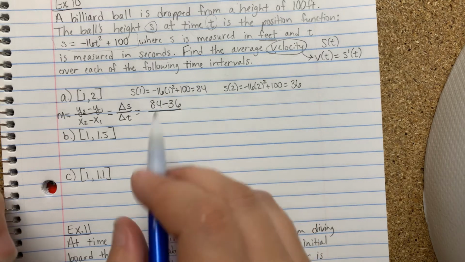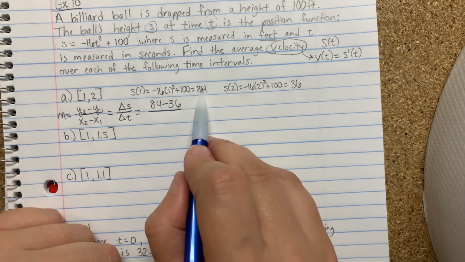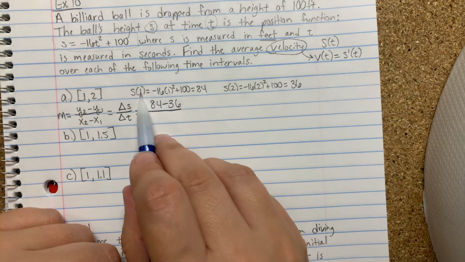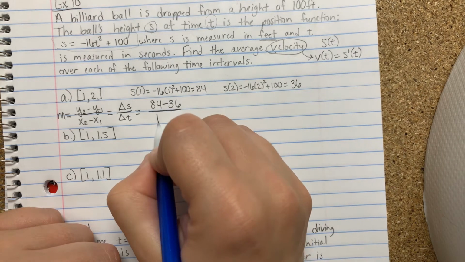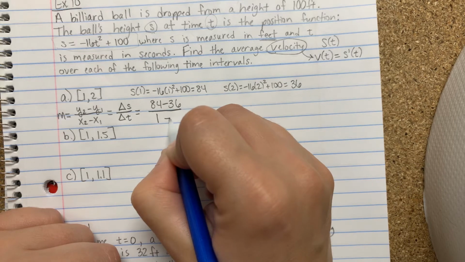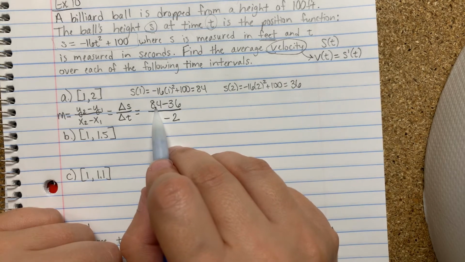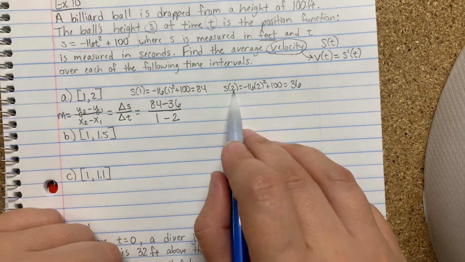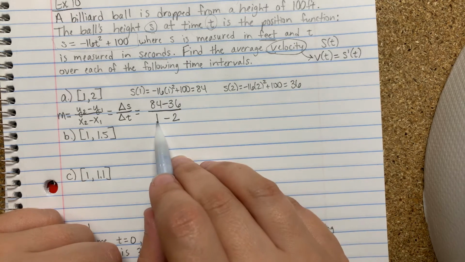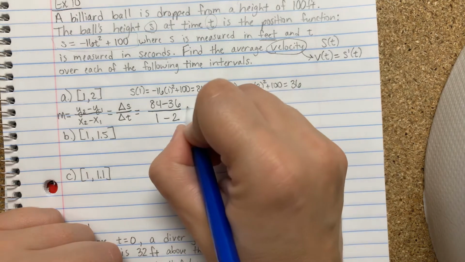It doesn't matter as long as I'm consistent. So if I do 84 first, then I need to make sure I put 1 first down here. If I had done 36 first up here, then I need to make sure I do 2 first because that was when 2 was plugged in. So they just have to correspond with one another.